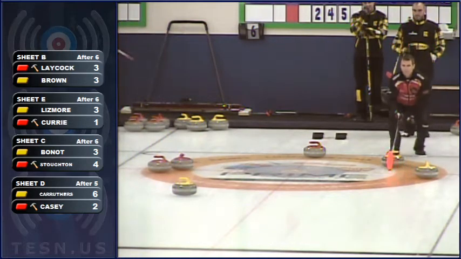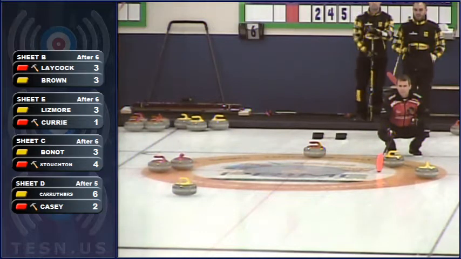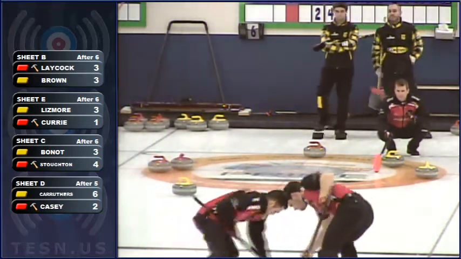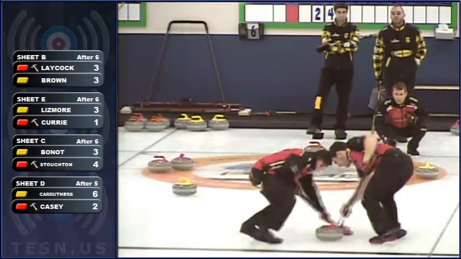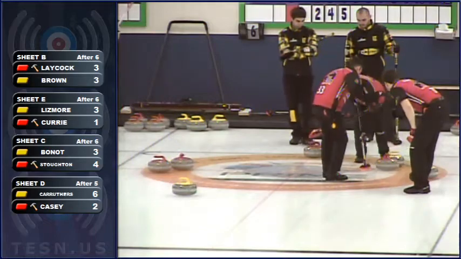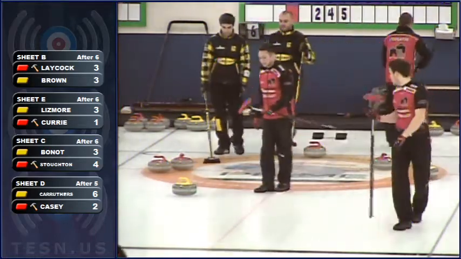This is the Stoughton game. This is Rob Fowler's final shot. He is throwing a hit to sit, I believe, 4. Takes the hit, sits there. Sits a sure 3. I'm guessing it's 4.